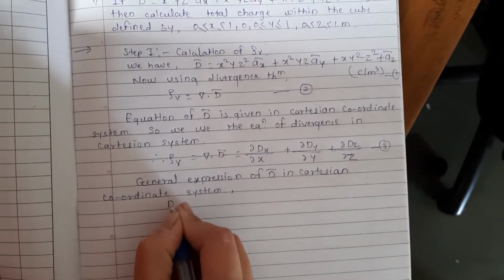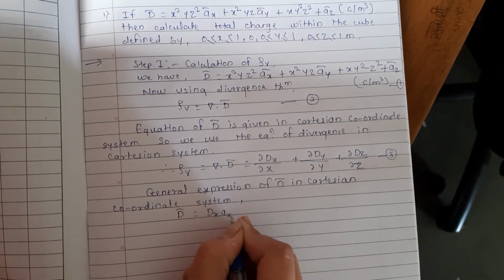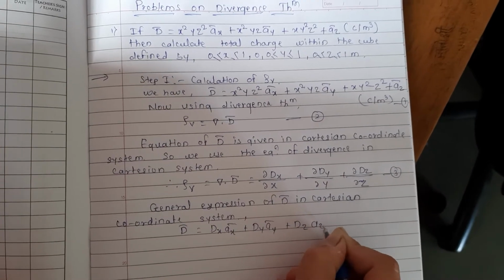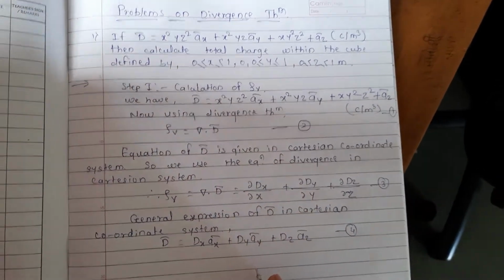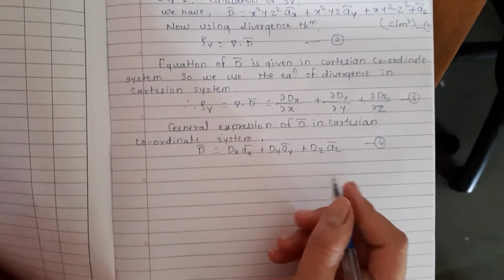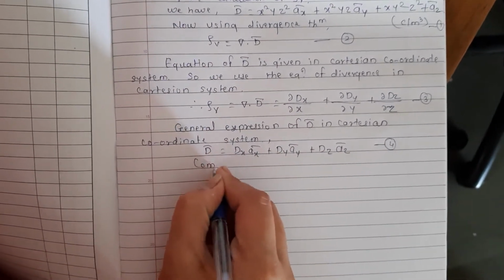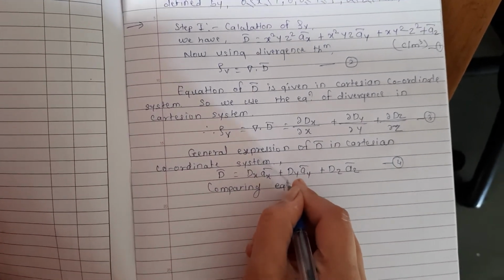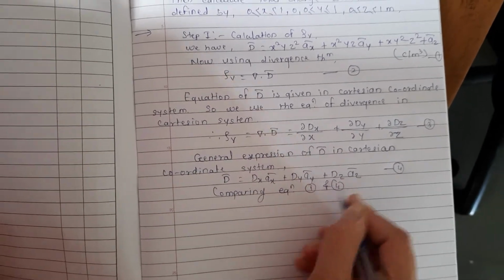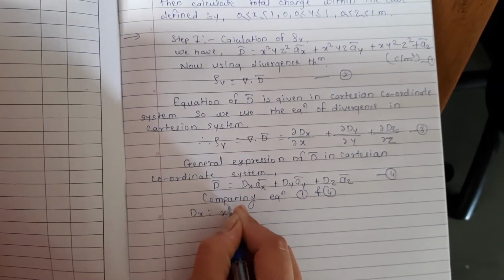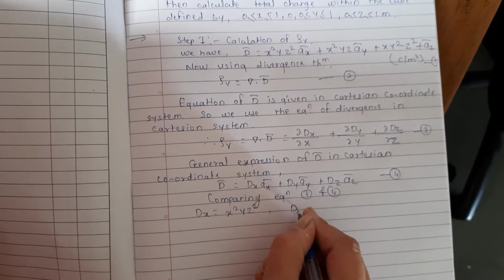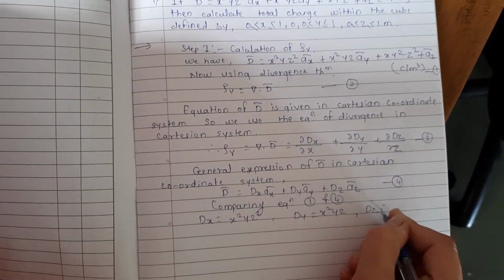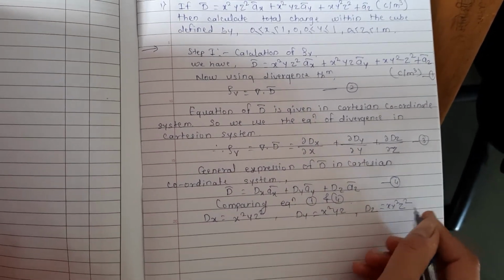So the general expression is D bar is equal to Dx ax bar plus Dy ay bar plus Dz az bar. This is equation 4. So now we compare equation 1 and 4. So Dx is equal to x square yz square, Dy is x square yz, Dz is xy square z square.